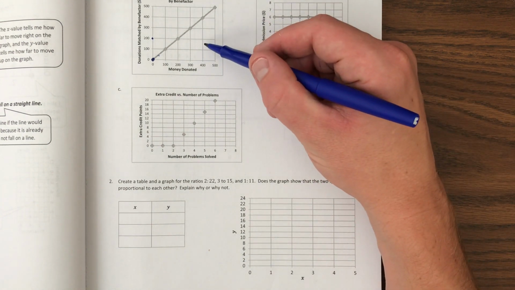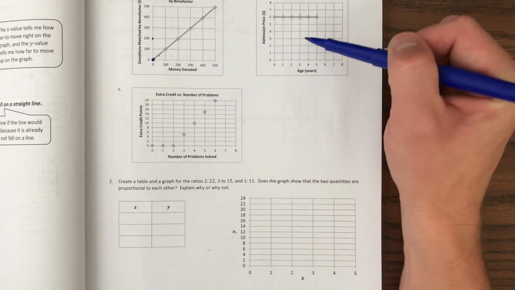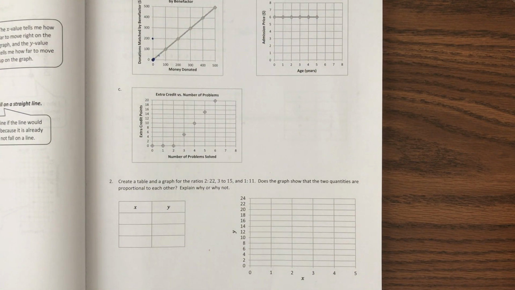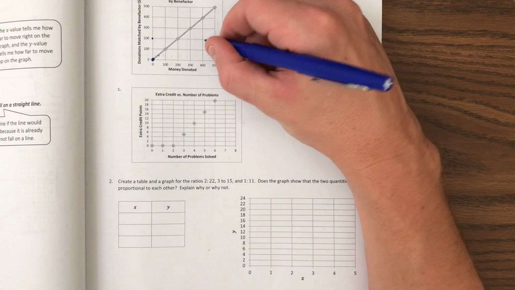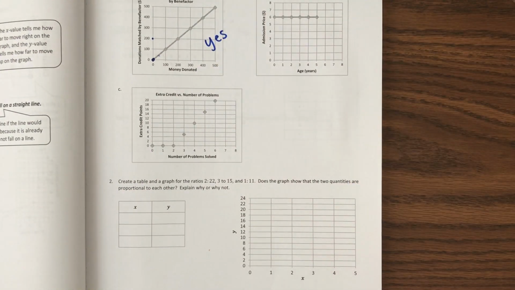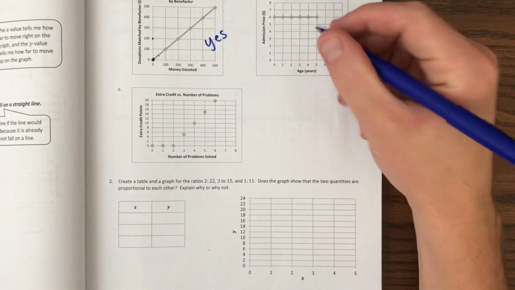You look at number 1, you're just supposed to look at each one of these graphs and tell whether or not it's proportional just by looking at it. And A, yes, is proportional, and the other two aren't.